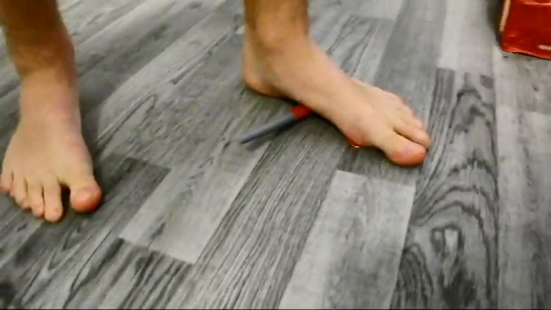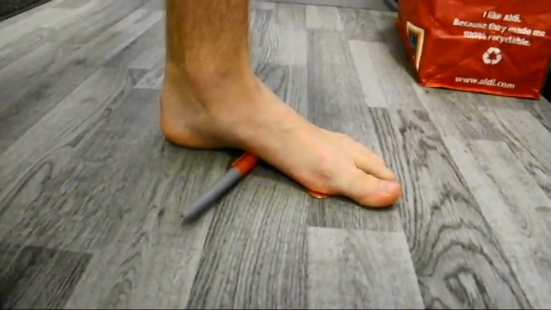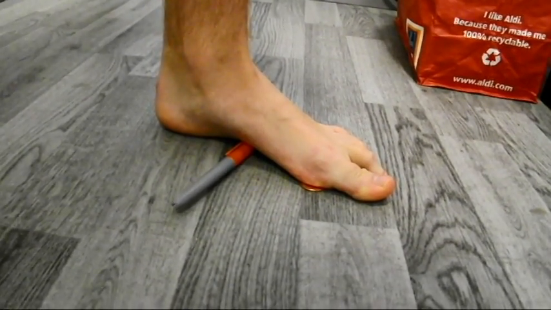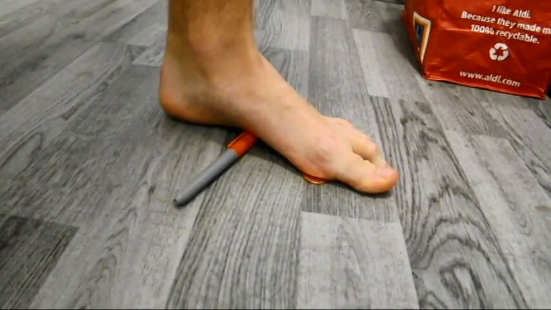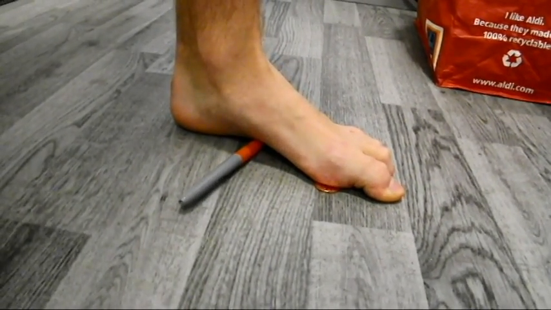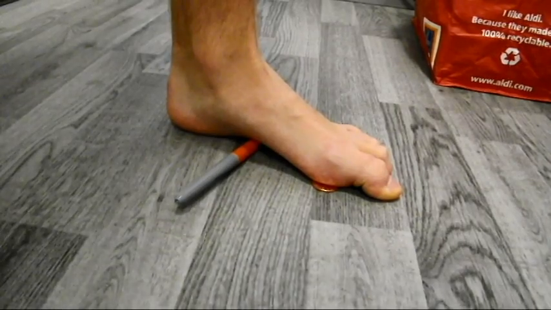Now what we want to do is lift that arch off of the pen without bringing that head off of the coin, and you want to hold this for about a minute. Again, 3 sets if we can.